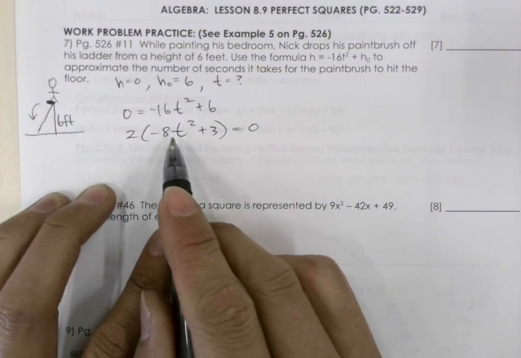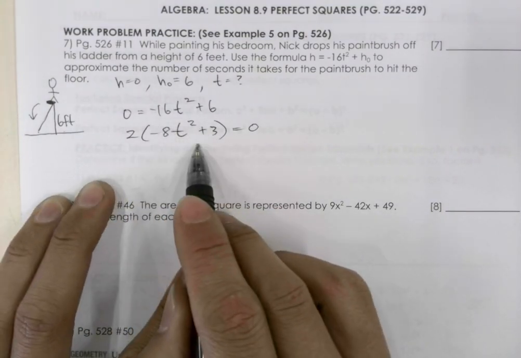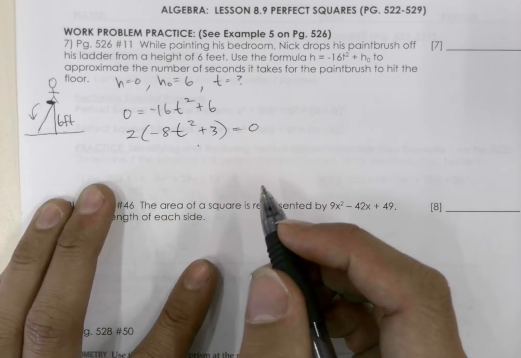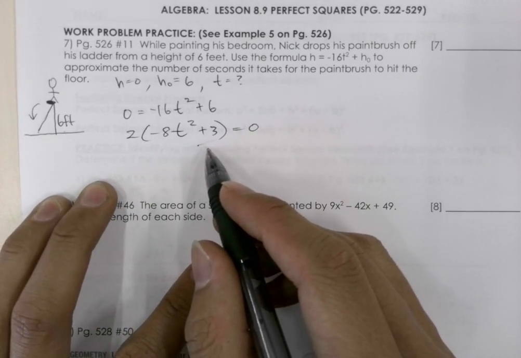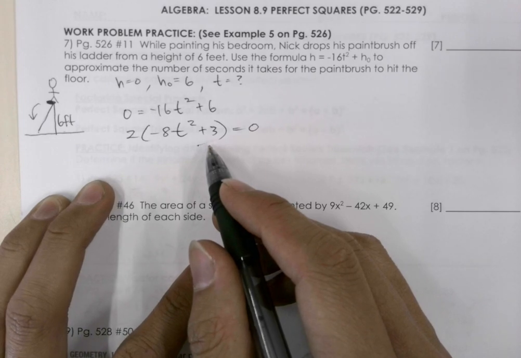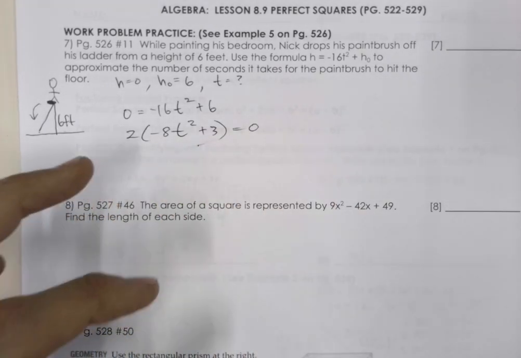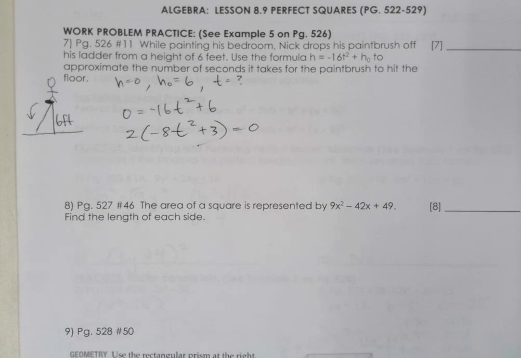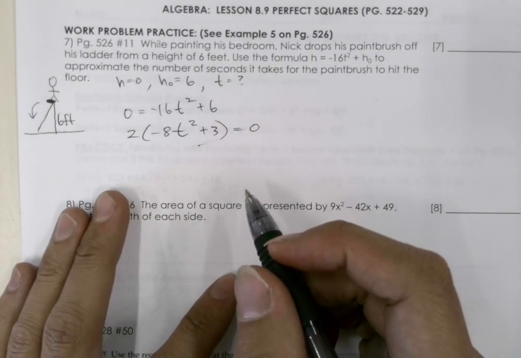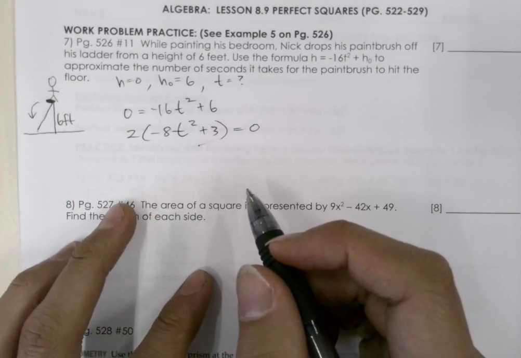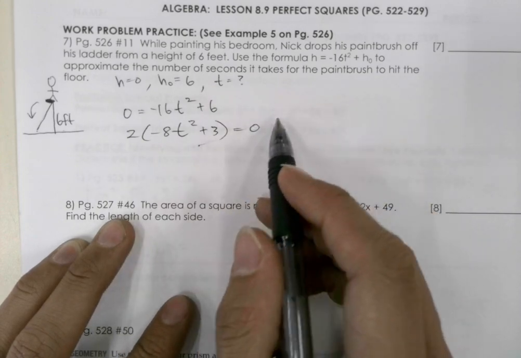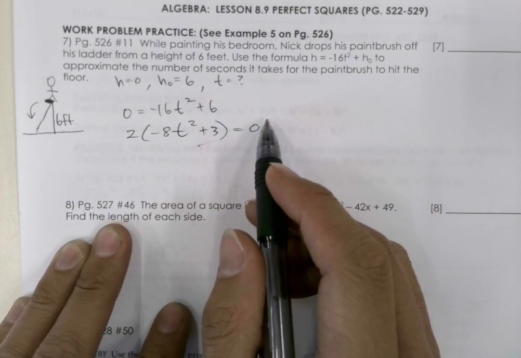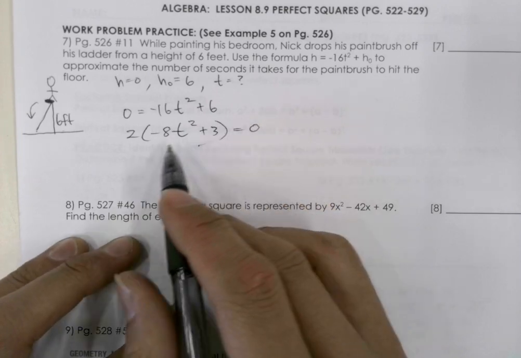All right, so now we're looking at the polynomial inside of the parentheses. How can we solve this problem here? Here we're going to use the square root property. And how are we going to do that? First we're going to apply the zero product property.